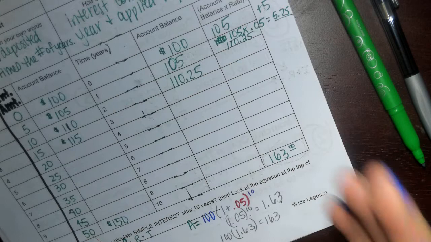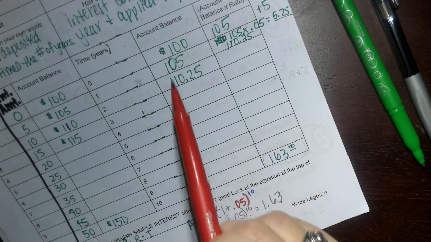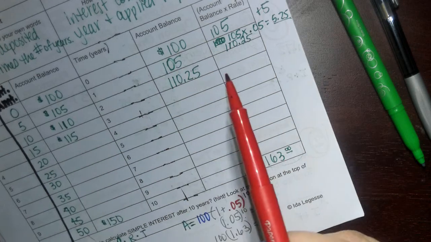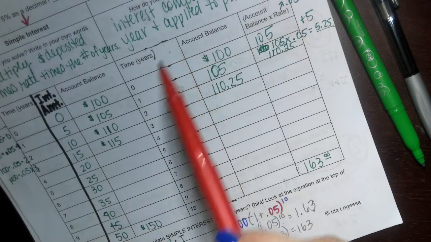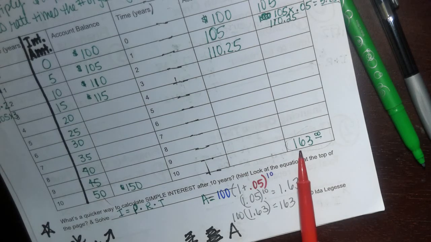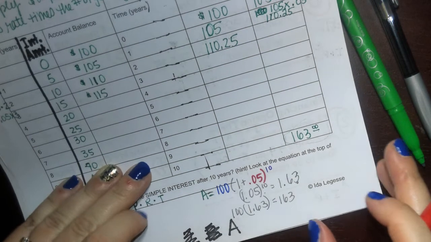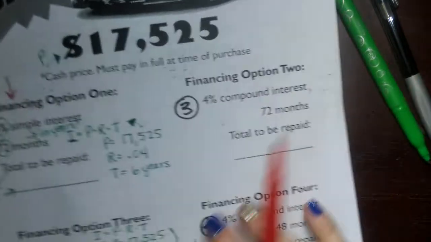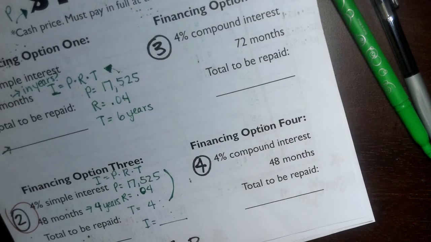Now, on the flip side, if you're borrowing this amount of money, like if you're borrowing $100 and you had compound interest and simple interest, they were both the same rates and they're both the same amount of time. Over time, with compound interest, you would be paying $163 to borrow $100, and with simple interest, you would only be paying $150. So you would want to do simple interest if you're borrowing money. Okay. All right.